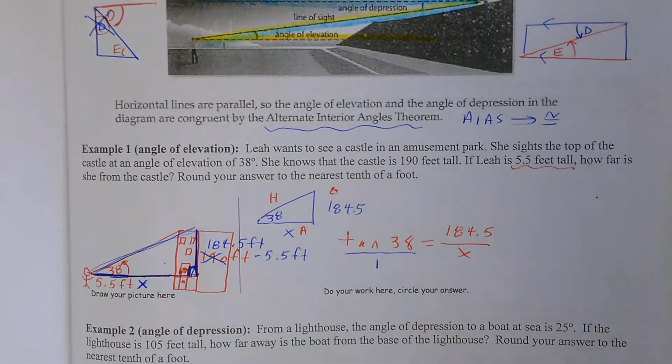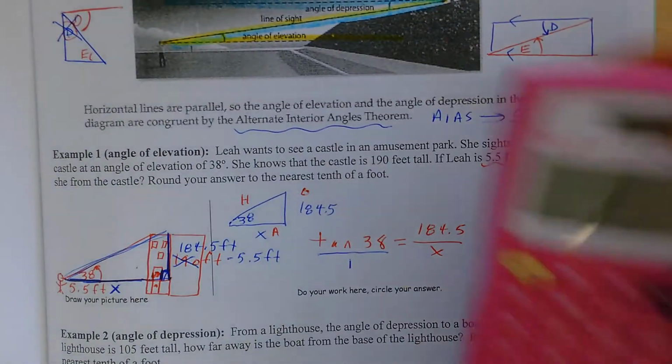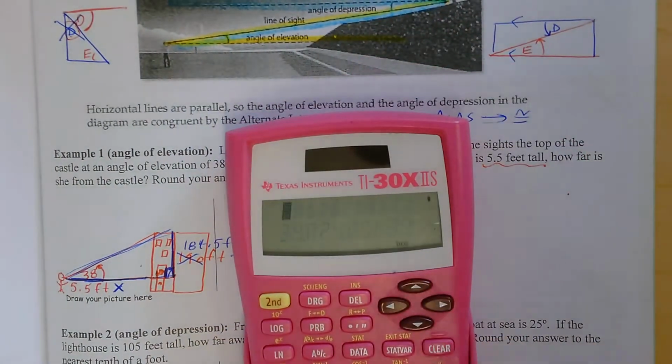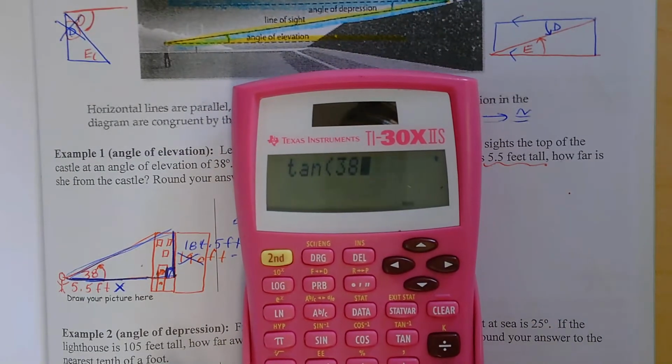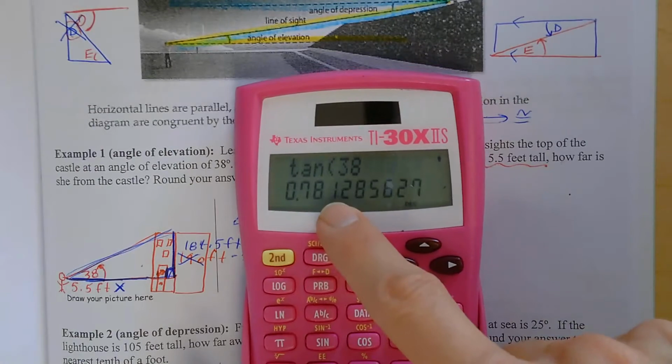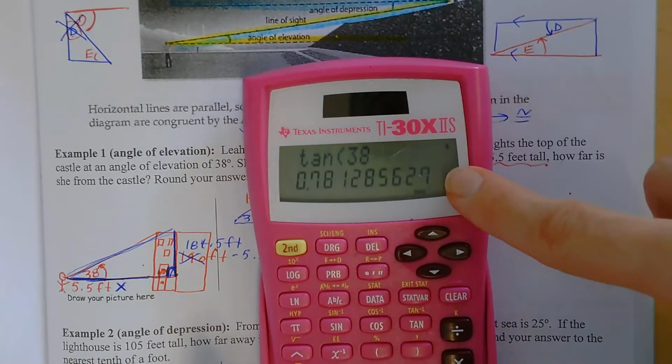Okay, so I'm going to solve this one out, and then in the other ones, I won't take the time to solve them all out because you'll know that from last section. Make sure that your calculator is in degrees, and you're going to hit tan of 38, and round to 4 decimals. The reason why we round to 4 decimals is all of these trig ratios are really close together.